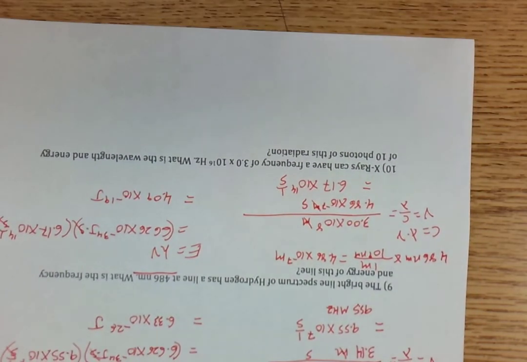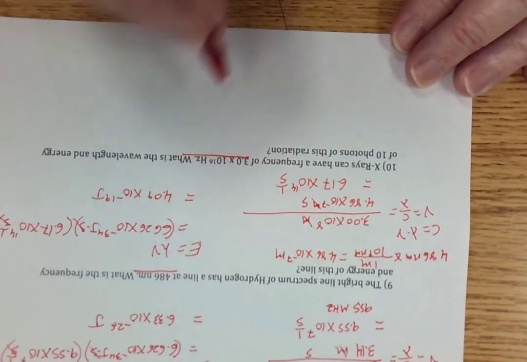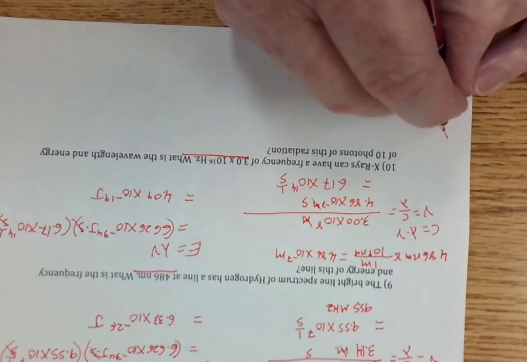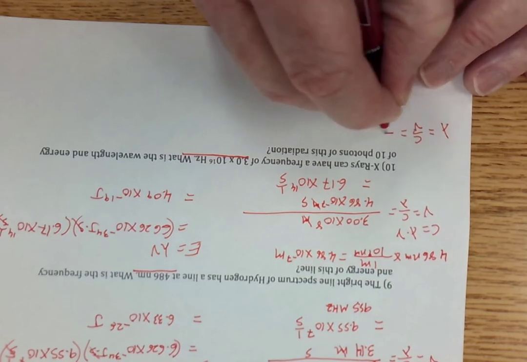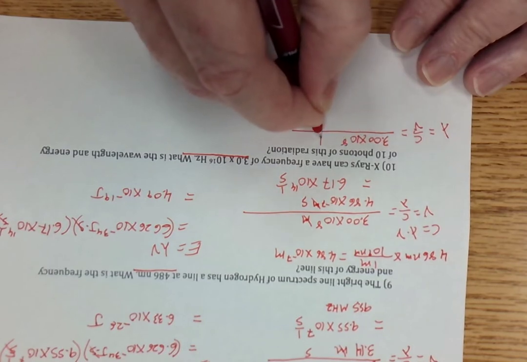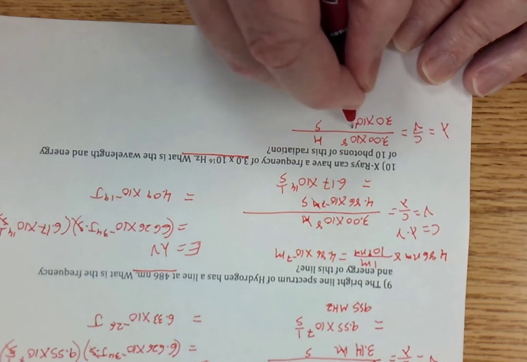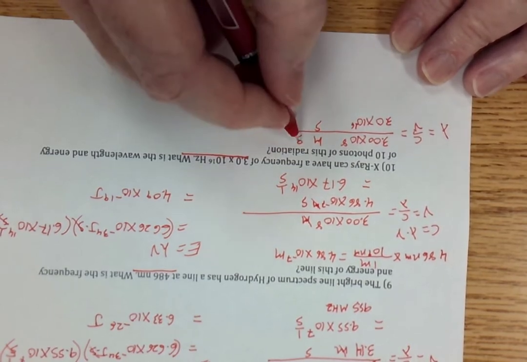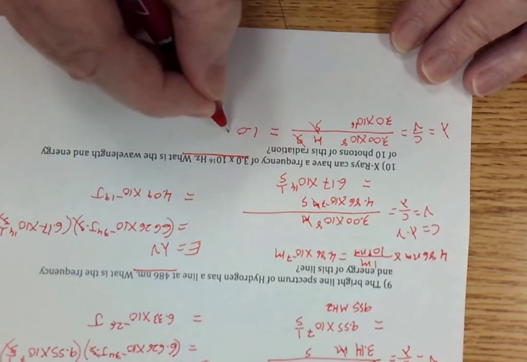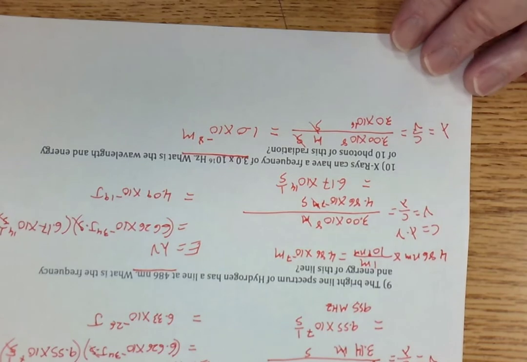Now, question 10, nice, straightforward. Frequency, 3.0 times 10 to the 16th hertz. So the wavelength, lambda equals c over nu, which equals 3.00 times 10 to the 8th meters per second divided by 3.0 times 10 to the 16th, 1 over seconds. Seconds cancel, and this equals basically 1.0 times 10 to the negative 8th meters.